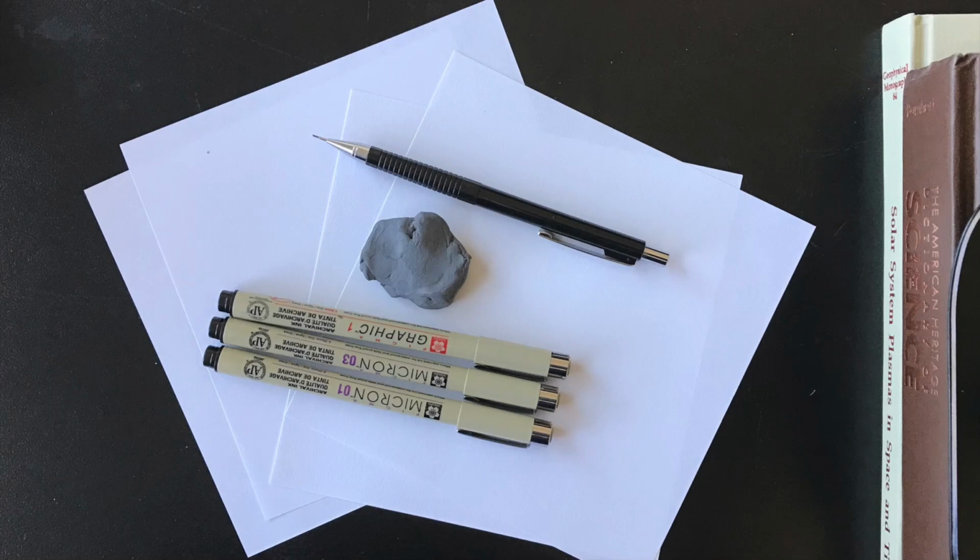So for this project, you'll need some pieces of paper. They can be square or rectangle, and then you'll need a pencil, an eraser, and pens with varying line weights.